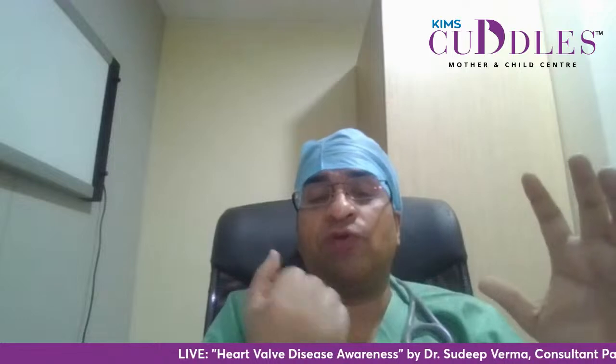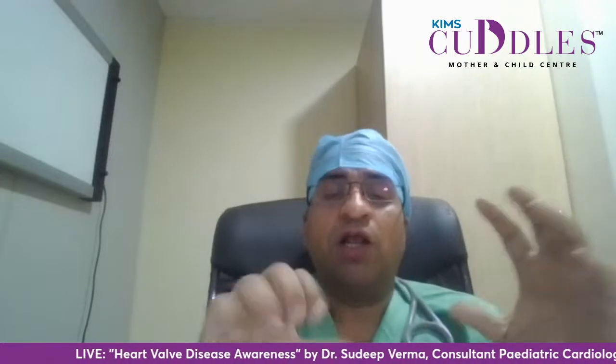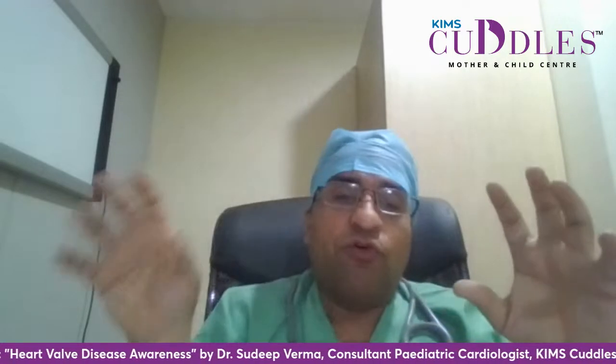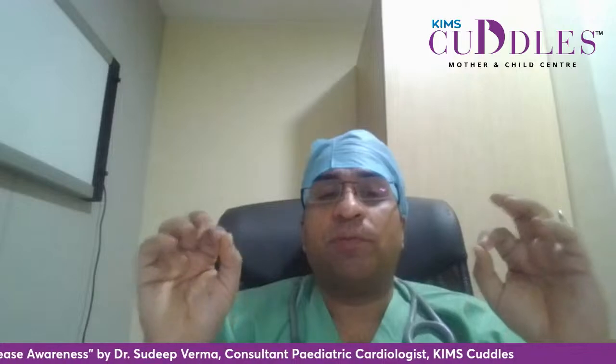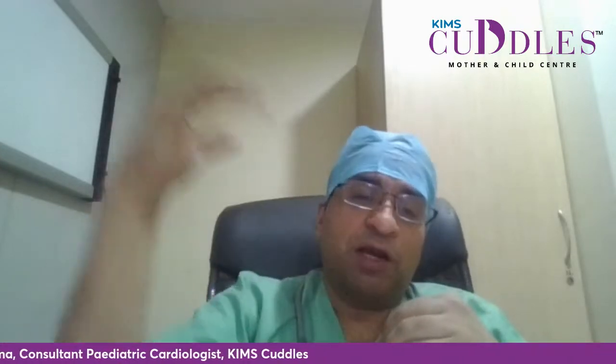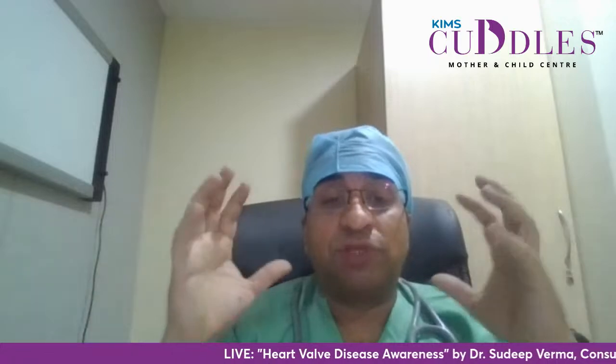The echo is the main diagnostic tool for all congenital heart disease. Echocardiography is the ultrasound of the heart, where we are able to see all four valves and see what the problem in the heart is. In the same way, there can be a block on the right side in the tube and heart connection, that is pulmonary stenosis. That also, if present, will cause heart dysfunction, dyspnea, and sometimes a blue color also. So these are the things.